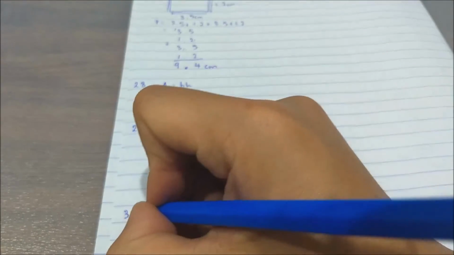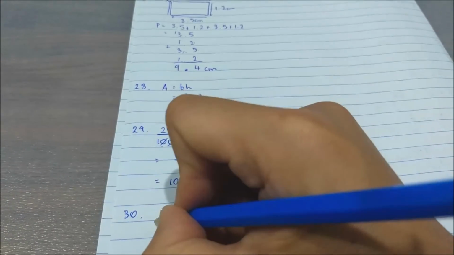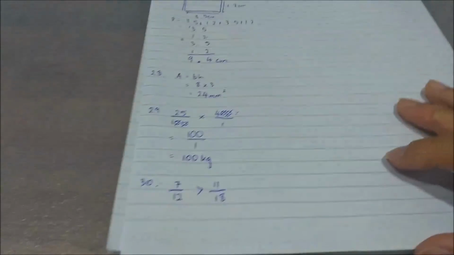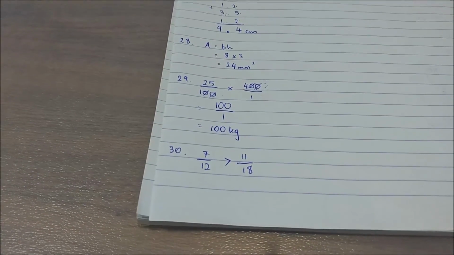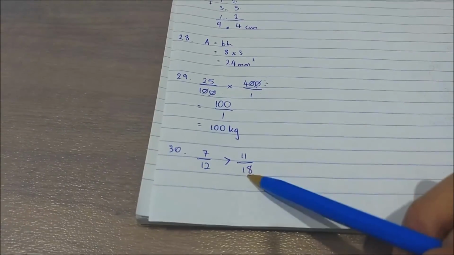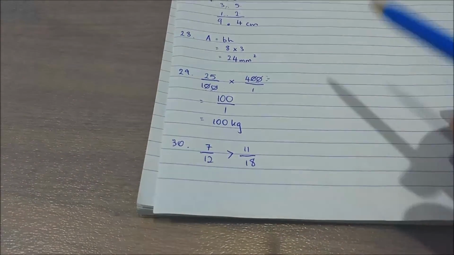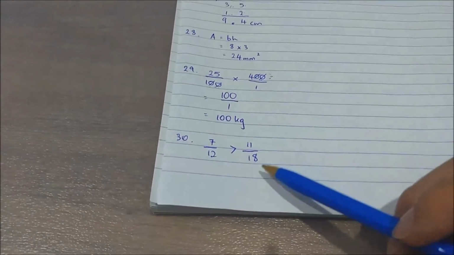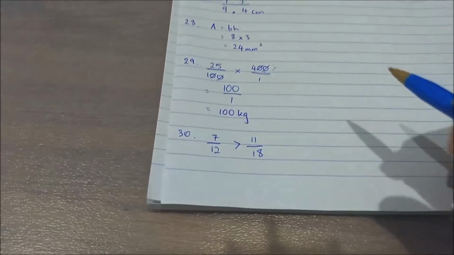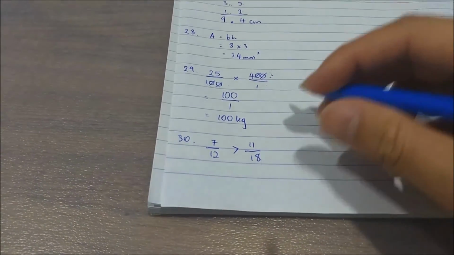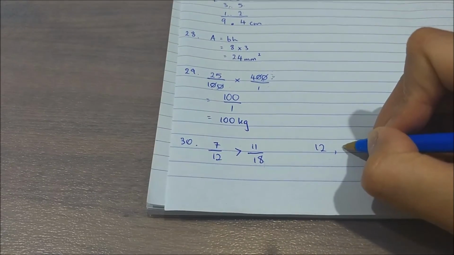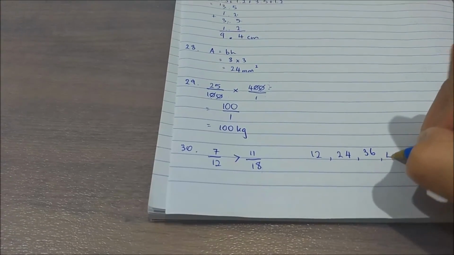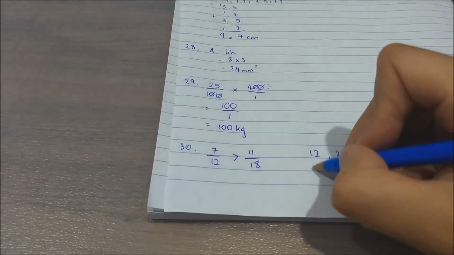Okay, true or false? 3 out of 12 is bigger than 11 out of 18. It's a bit hard to compare this, because their denominators are different. So what we need to do is change 12 and 18 to have a common denominator. I know 18 and 12 can both become 36. If you want, you can list the times tables out. 12 times 1 is 12, 12 times 2, 12 times 3 is 36, 12 times 4 is 48. And we can list the 18 times tables as well.